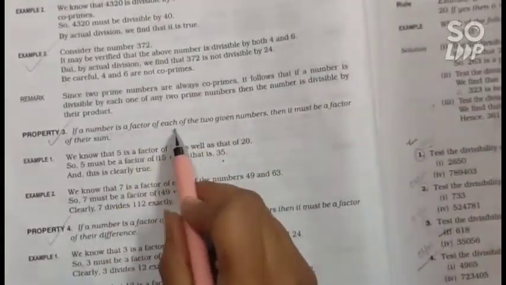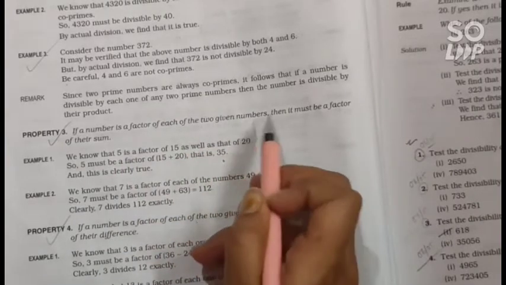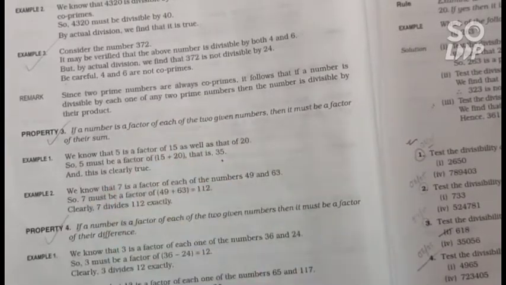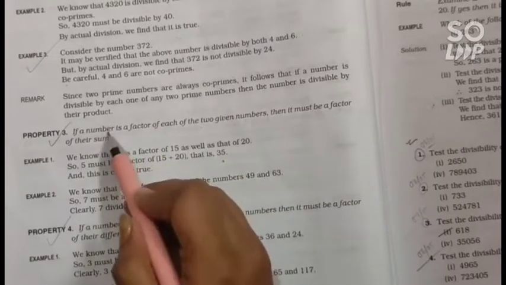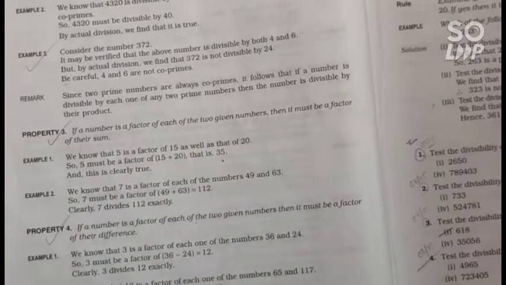If a number is a factor of each of the two given numbers, then it must be a factor of their sum. That means if a number is a factor of each of the two given numbers, যদি যে কোনো দুটো নাম্বারের ফ্যাক্টরস হয় একটা নাম্বার, তাহলে সেই নাম্বারটা তাদের সাম, তাদের অ্যাডিশনেরও ফ্যাক্টর হবে.